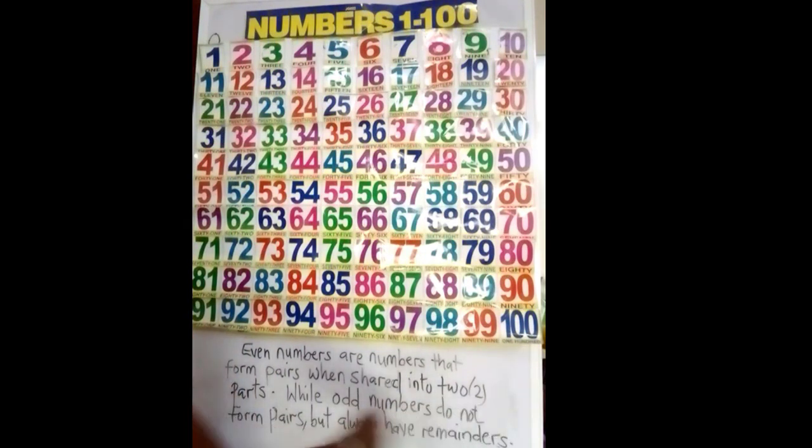Odd numbers do not form pairs, but they always have remainders. When you try to share odd numbers into two parts, you always end up with something left that cannot be shared. So there is always a remainder. So those numbers are called odd numbers. Even numbers form pairs, odd numbers do not, but always have a remainder.